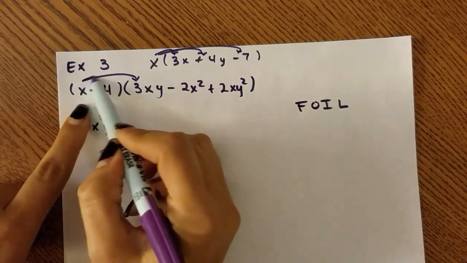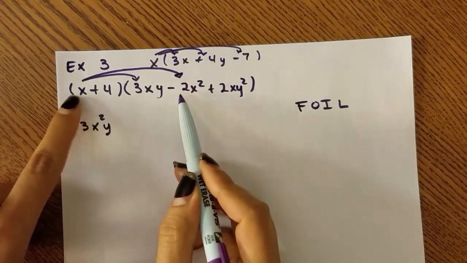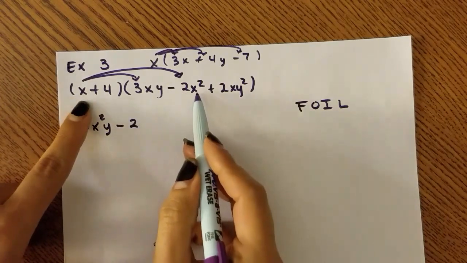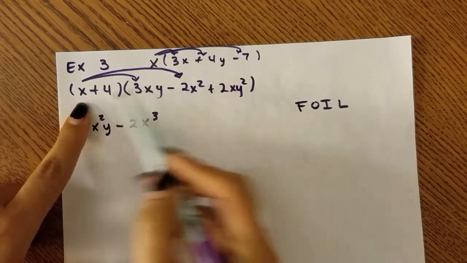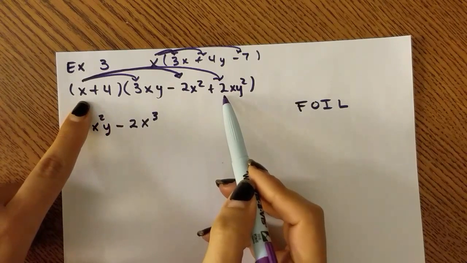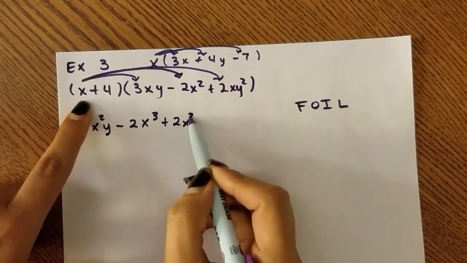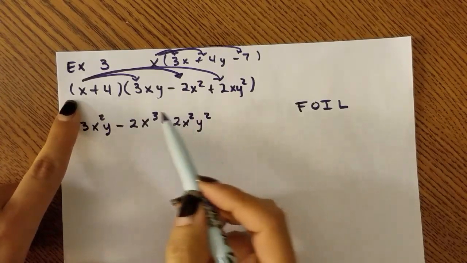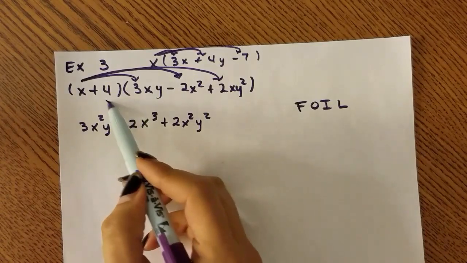Then again, x times your inner terms. So coefficient 1 times negative 2, you get negative 2. X times x squared is x cubed. There's nothing left here, so then we move on. X times 2x is going to give you positive 2x squared, and then the y squared is going to come down. Now we're going to do the 4.